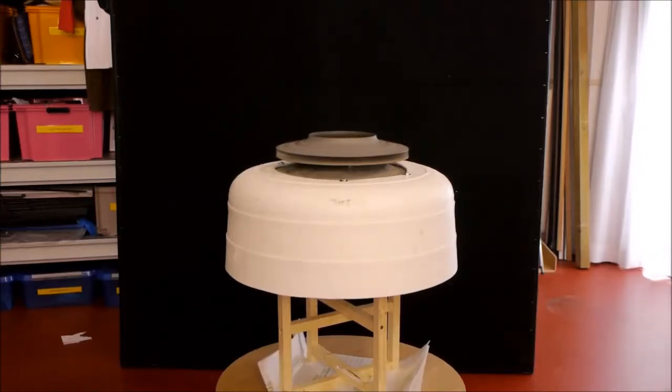Next, another example of the Coanda effect, where I used smoke to make the flow visible.